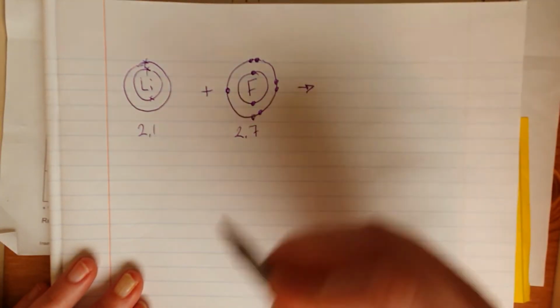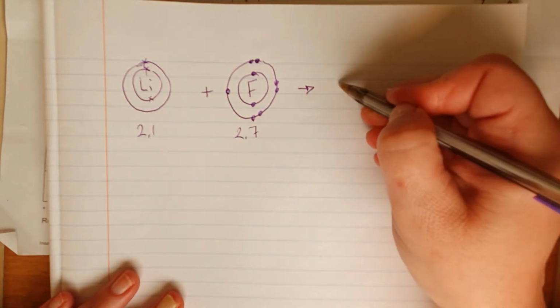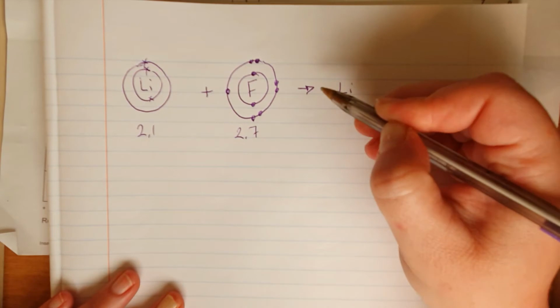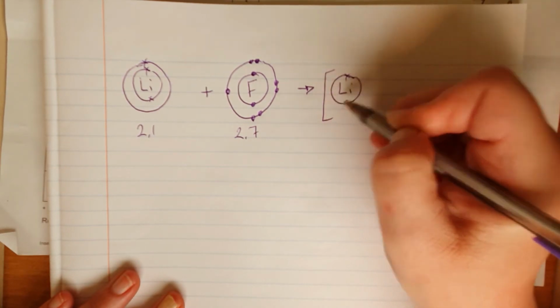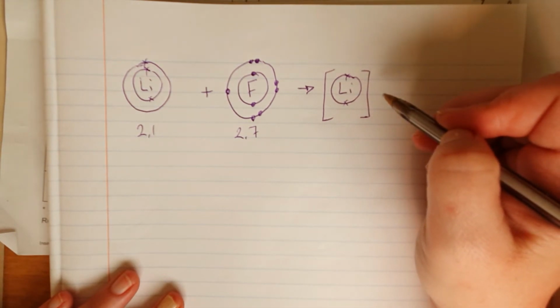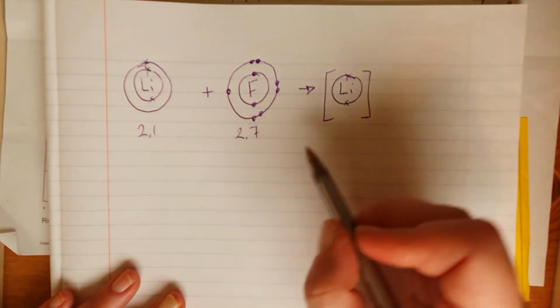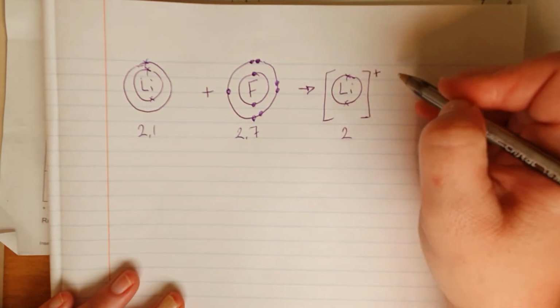So what happens now? Well, the lithium is going to form an ion. Will it form a positive ion or a negative ion? It was 2, 1, now it's 2, so it'll be a positive.